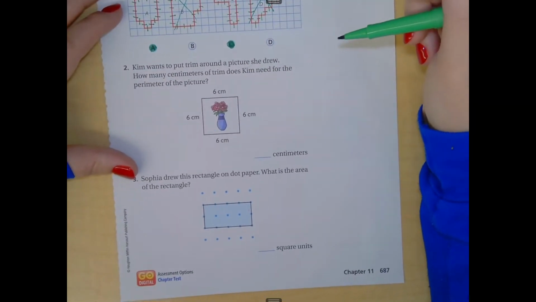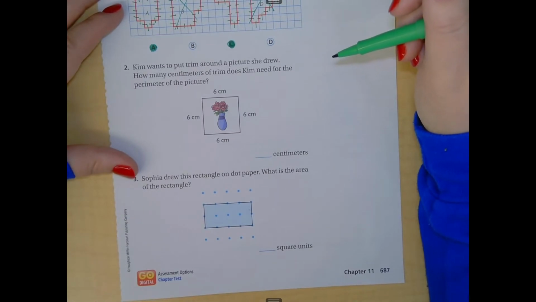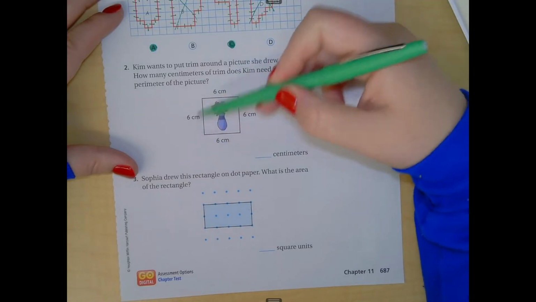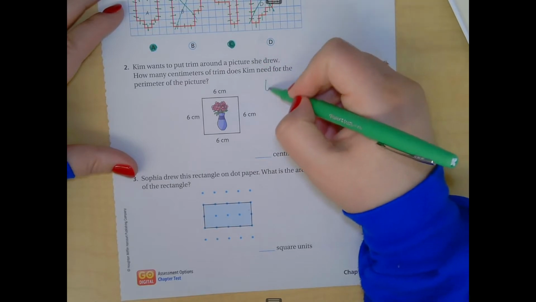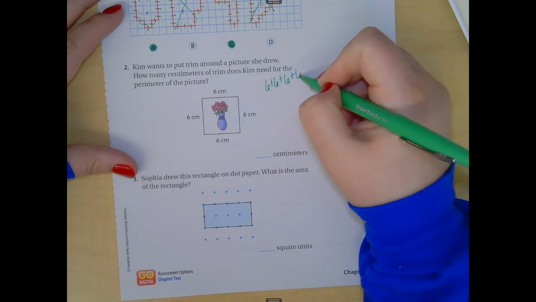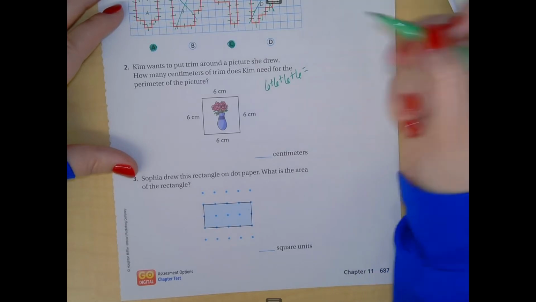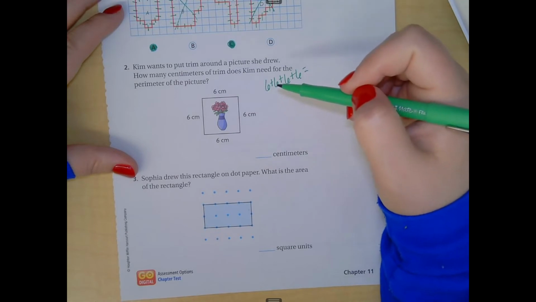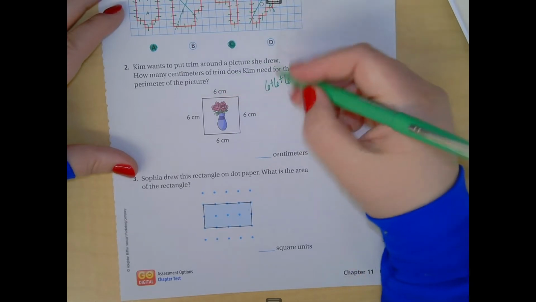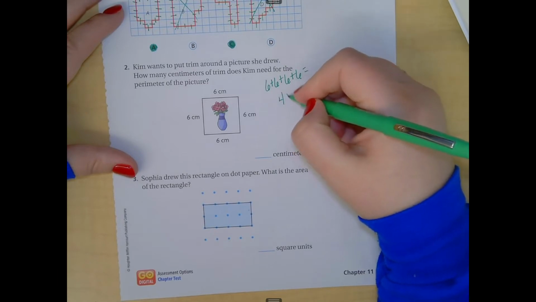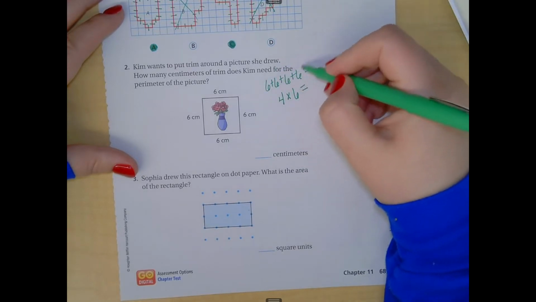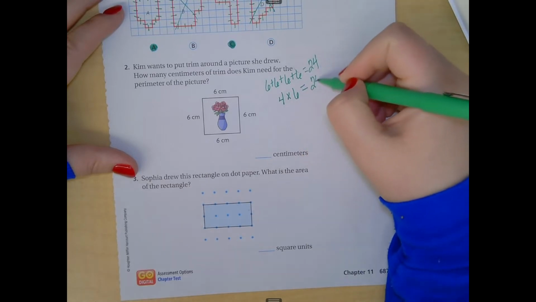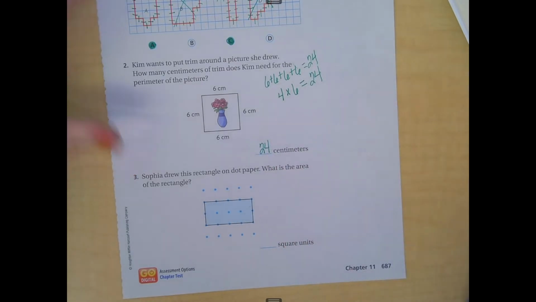Number 2, Kim wants to put trim around a picture she drew. How many centimeters of trim does Kim need for the perimeter of the picture? Perimeter is all the way around. So there's two ways that we can solve perimeter for a square. We can do 6 plus 6 plus 6 plus 6, or because this is a square, which means all the sides are the same and there are 4 sides, you can do 4 sides times 6 centimeters for each side. Either way, 12 and 12 is 24, 4 times 6 is 24. Either way, you're going to get 24 centimeters.